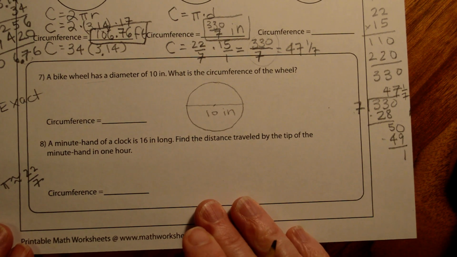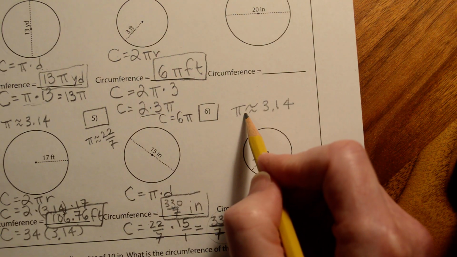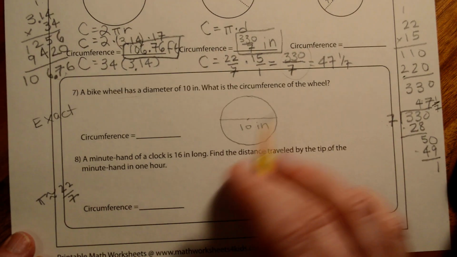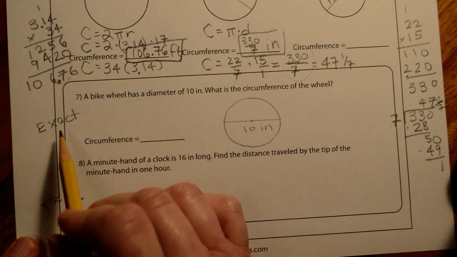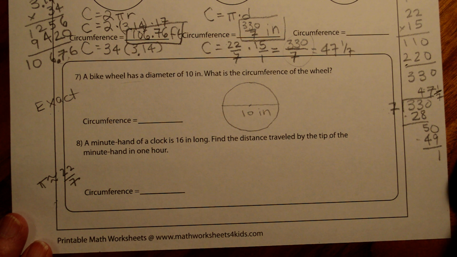Oops, you can't even see what I just wrote there. All right, so up here for number 3, I wrote exact. For number 6, I wrote use approximate pi equals 3.14. And here exact for number 7, and here for number 8, 22/7. Okay, good luck.